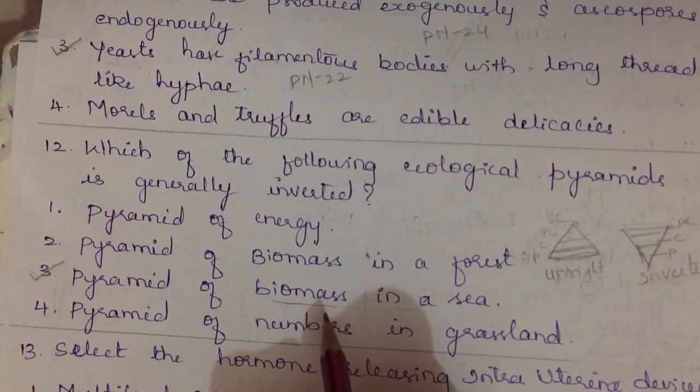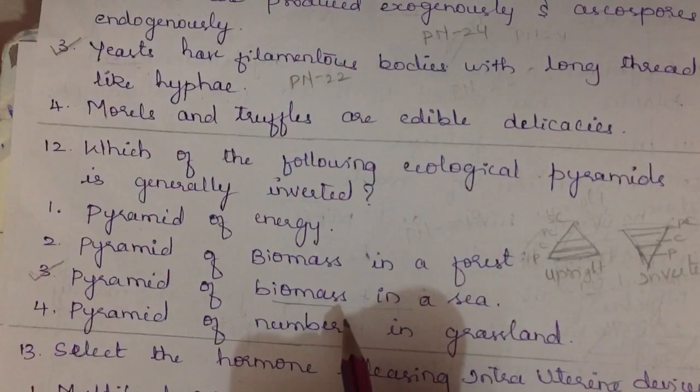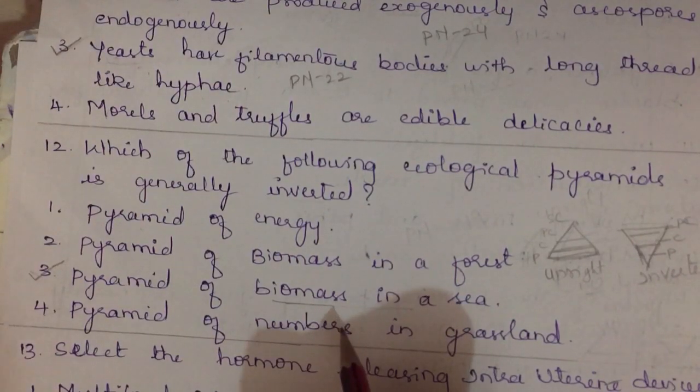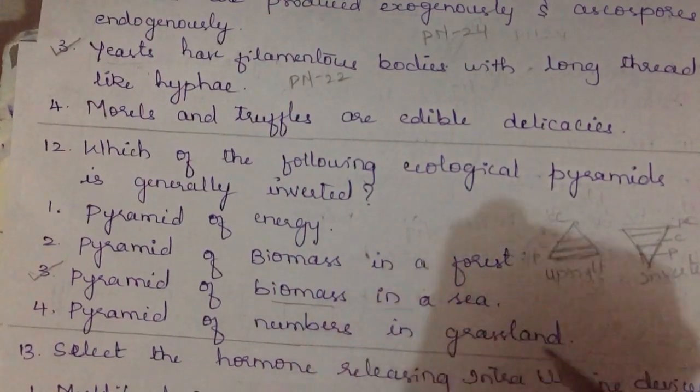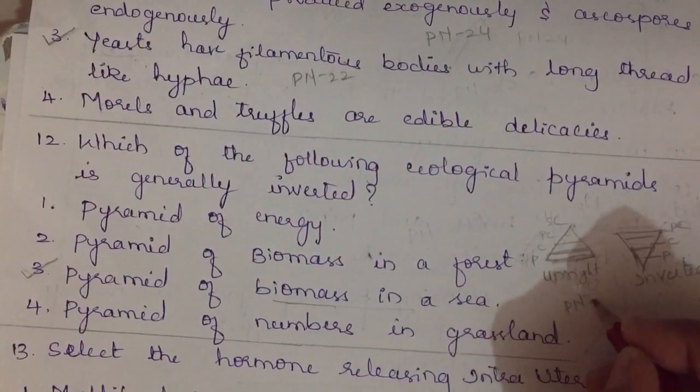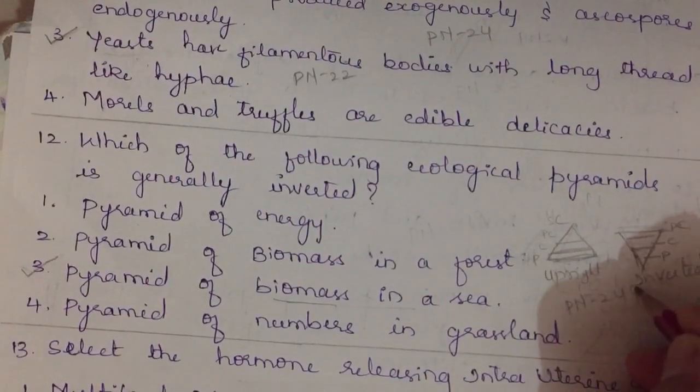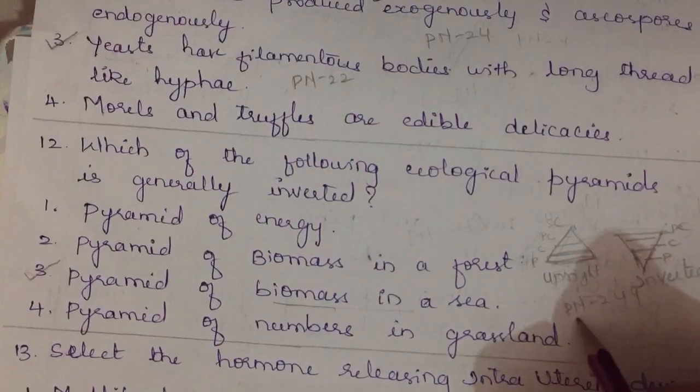Now this question has been asked from your second year syllabus. It is from page number 249. On page number 249 you will get the answer for this question. Okay, second year textbook.